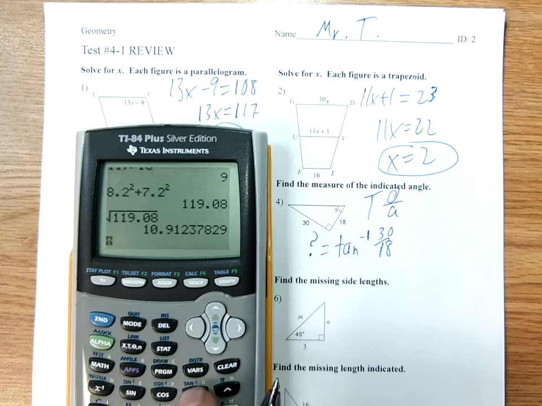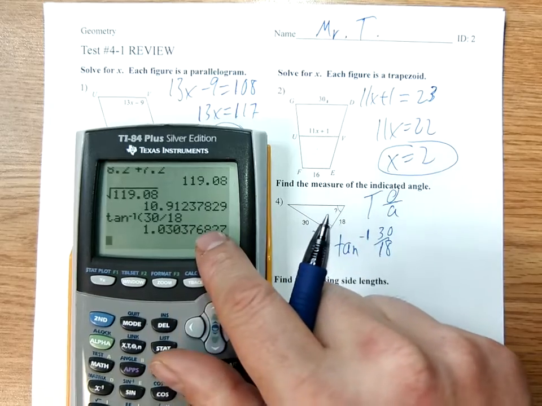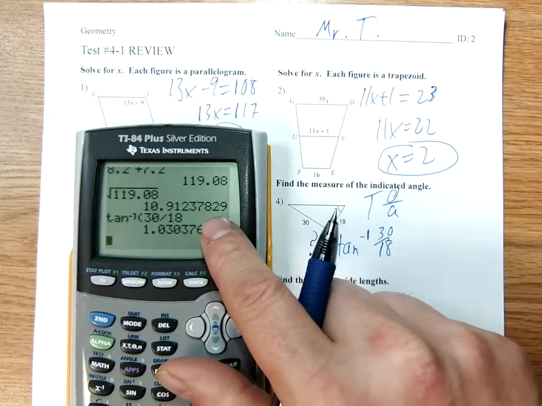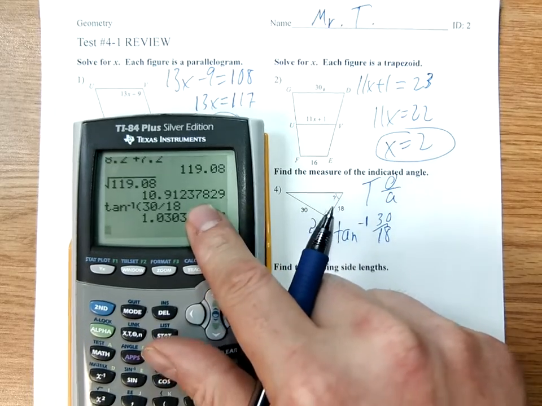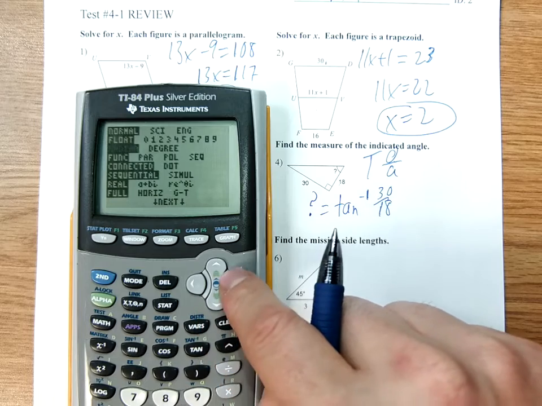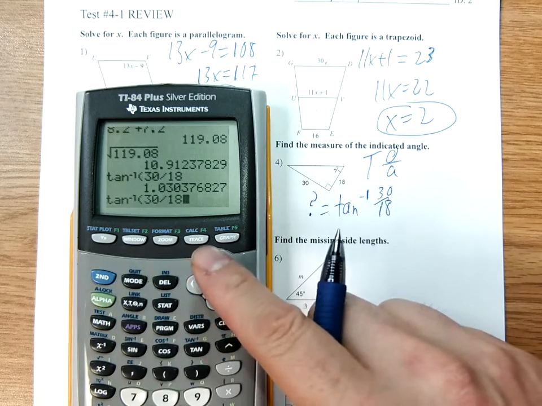So the arc tangent of 30 divided by 18 is approximately, here's the issue with my calculator, this is not a degree measurement. This is a radian measurement. So to make this degrees, I'm going to go into mode and change to degrees. How did I know it's not degrees?